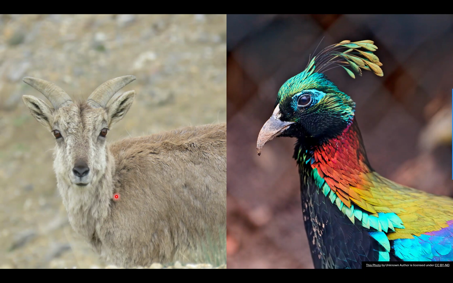Any guesses of what this is? Or the mammal on the left? The mammal on the left is a much more common mammal. Okay, so no guesses then.